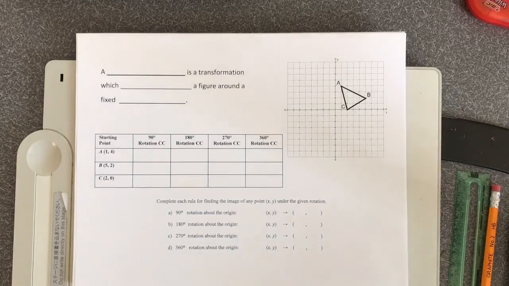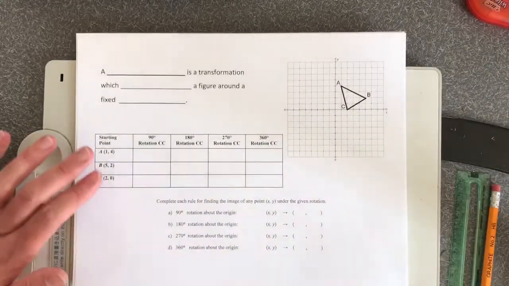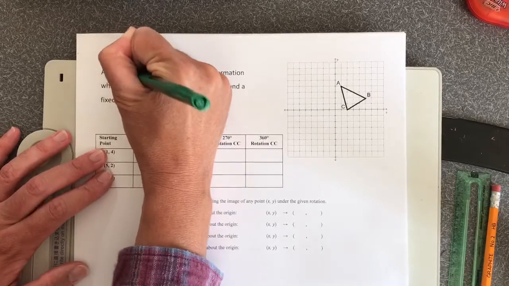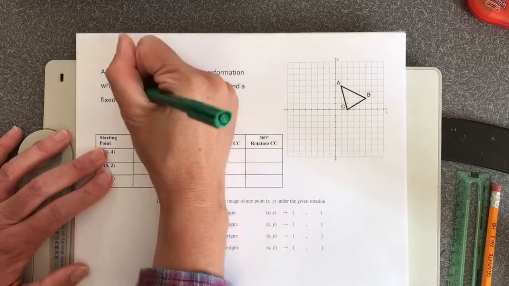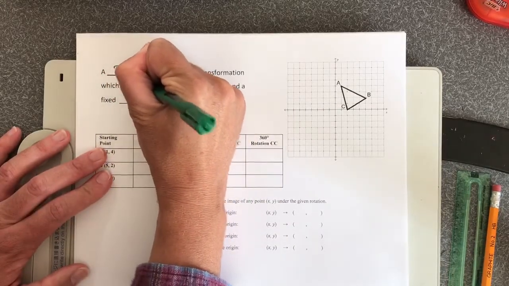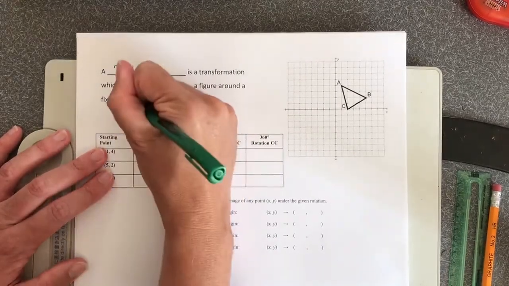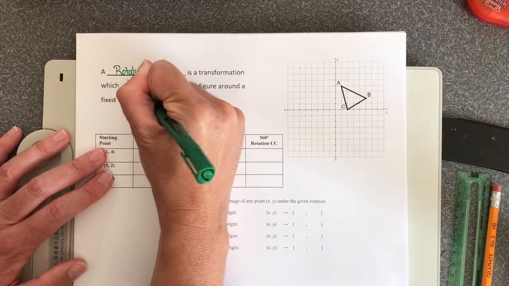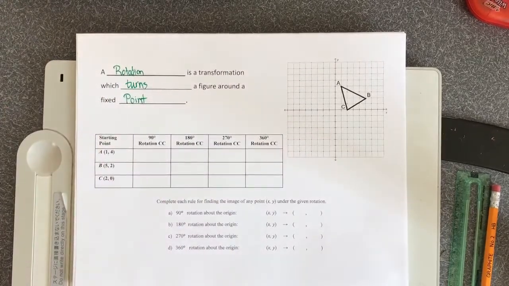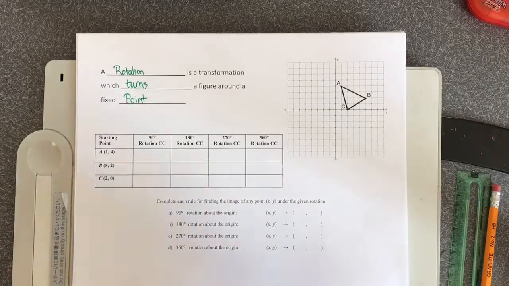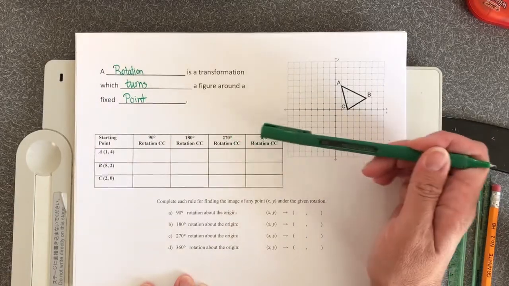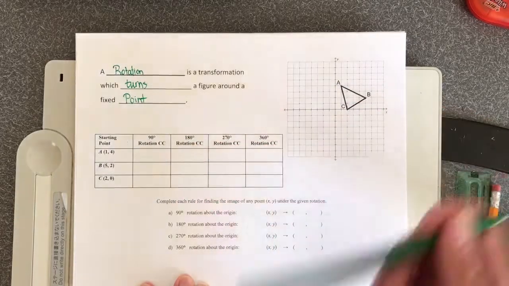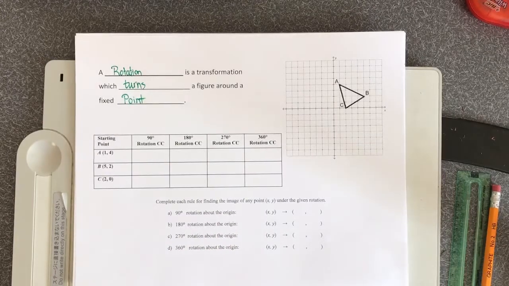Our next transformation that we're going to talk about is a rotation. A rotation is a transformation which turns a figure around a fixed point. We have three main rotations that we're going to look at: the 90-degree rotation, 180 degrees, 270, and then if I make a full turn, I've gone 360 degrees.